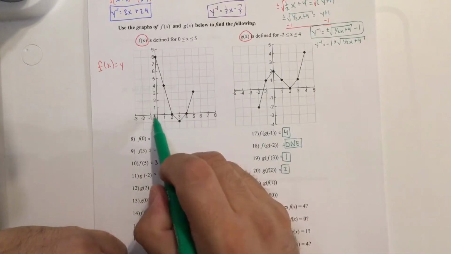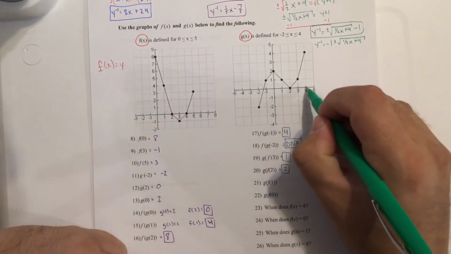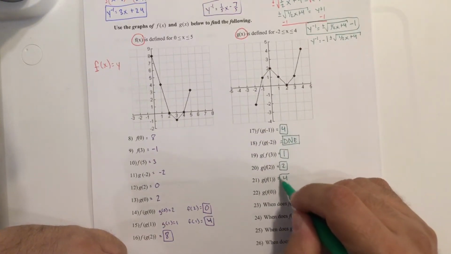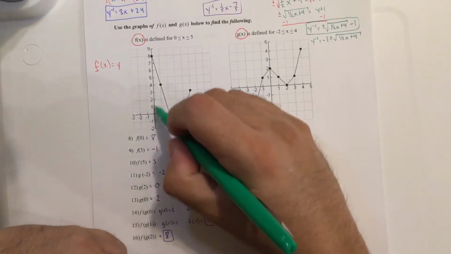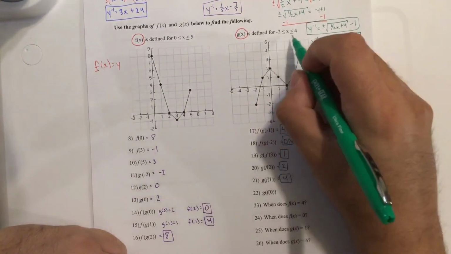F of 1, which is 4. So now we do g of 4. The y value here is 4. F of 0 is 8. G of 8 does not exist because it even stops at 4.